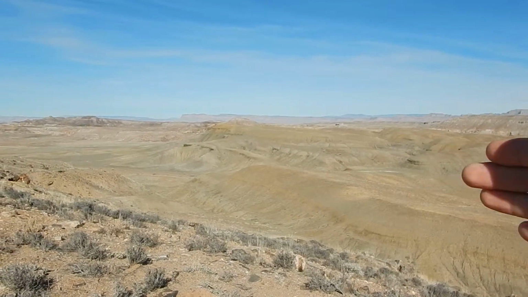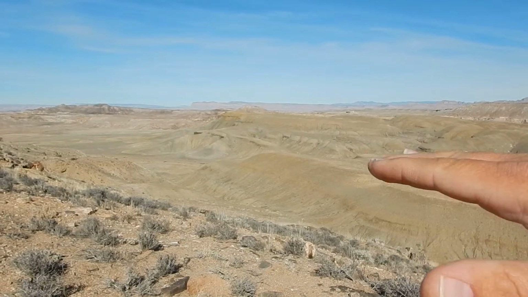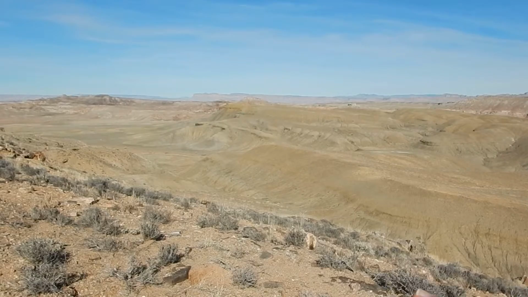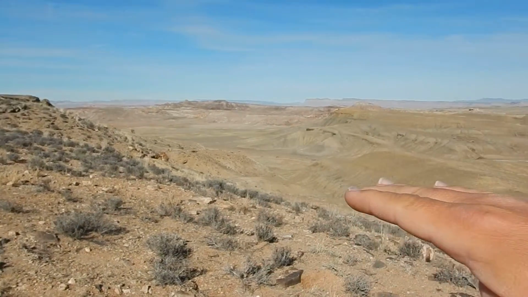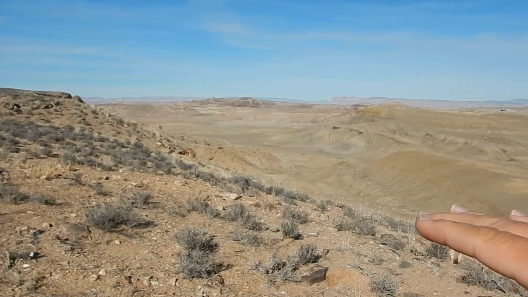So as the crust was pulled apart, a block fell down, and the younger rocks are at the base of the valley, and the older rocks are on top.